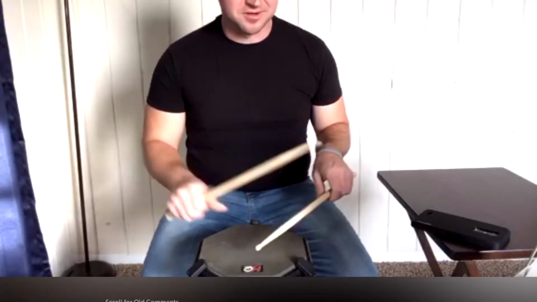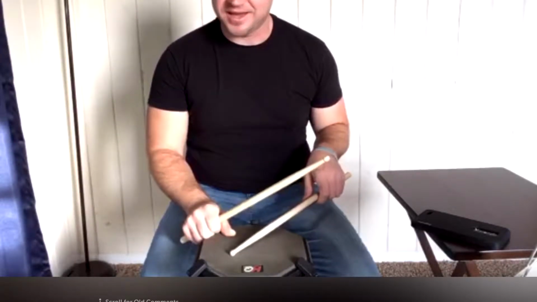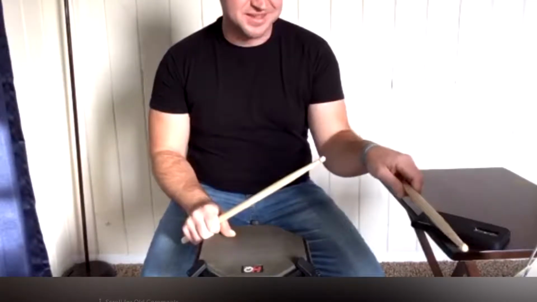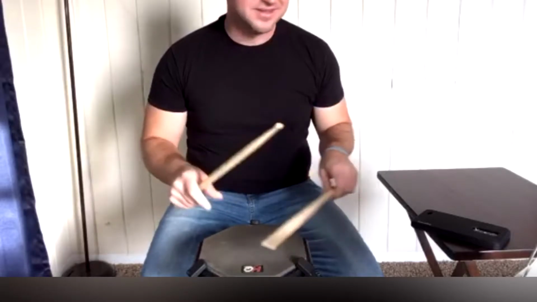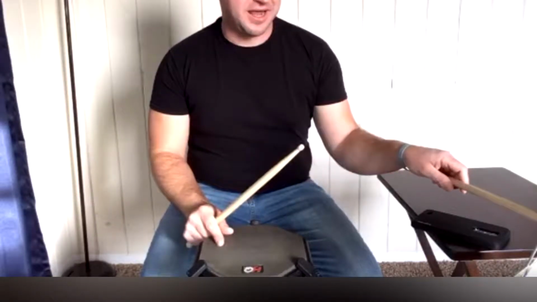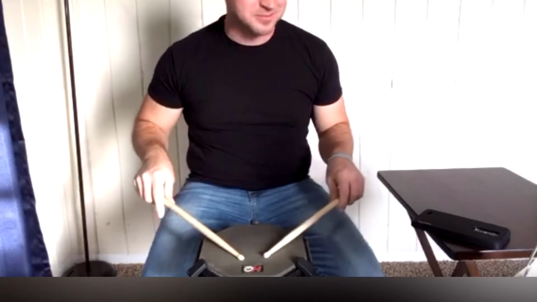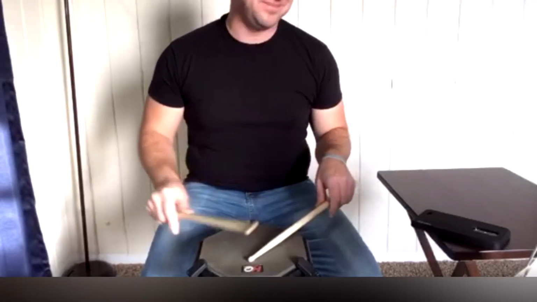Stop. If you notice, I made a massive mistake on measure 5. So let's start from 5 and go all the way down to the end. Here we go. Section 4, right hand lead. We're going to start on the 5th measure and go all the way to the end just because I messed it up. Here we go.